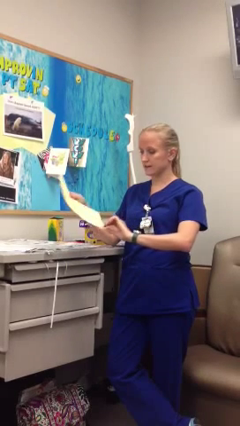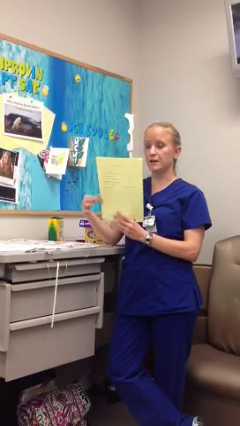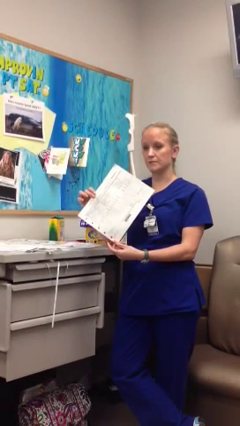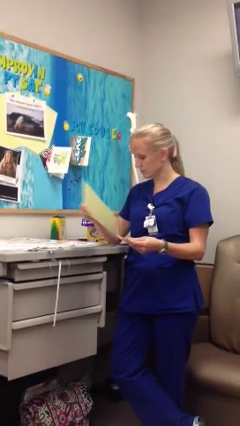Also on the back is a critique form. This needs to be filled out at the conclusion of the code, and then the whole form needs to be given to the house manager at the end of the code.